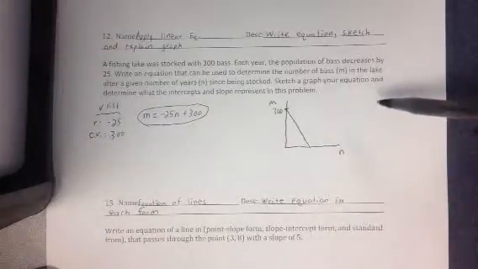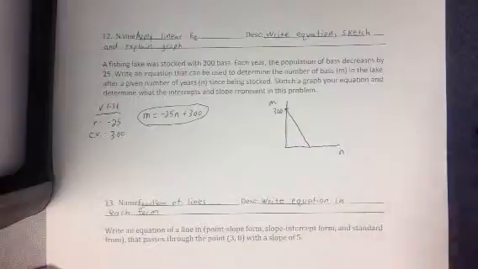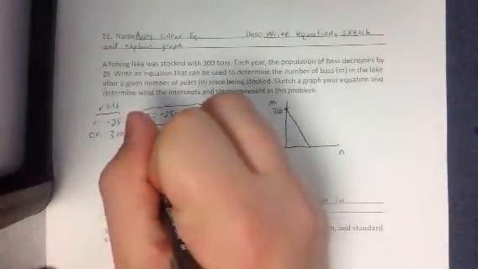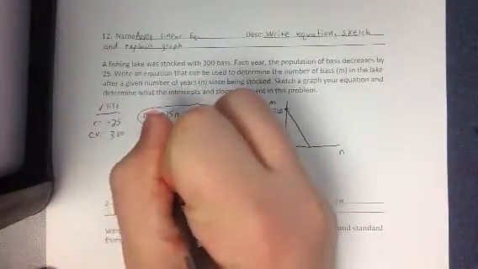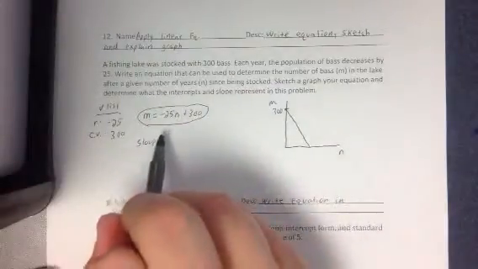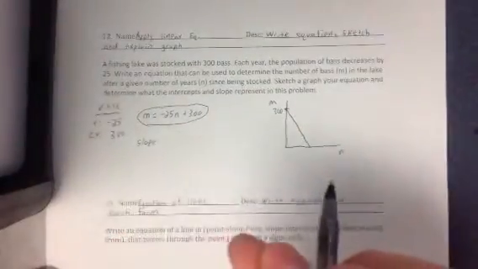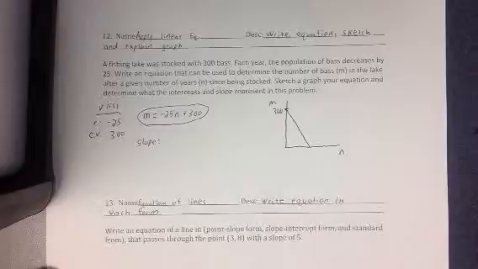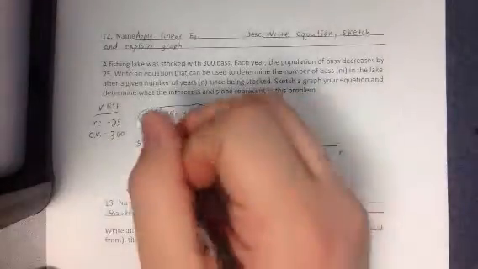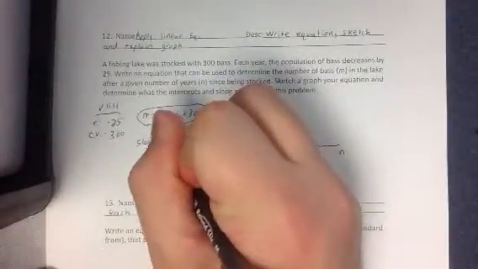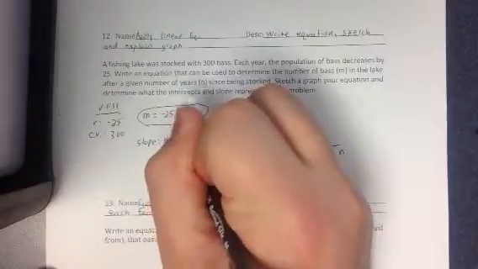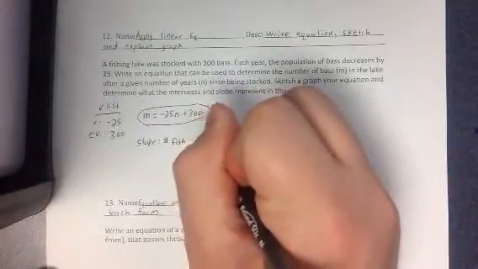Now it says explain what each thing means. So the slope, which in this case is negative 25, represents, since we're losing 25 fish a year, the number of fish lost per year.